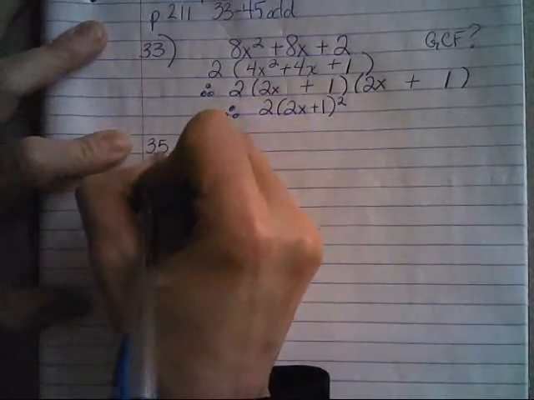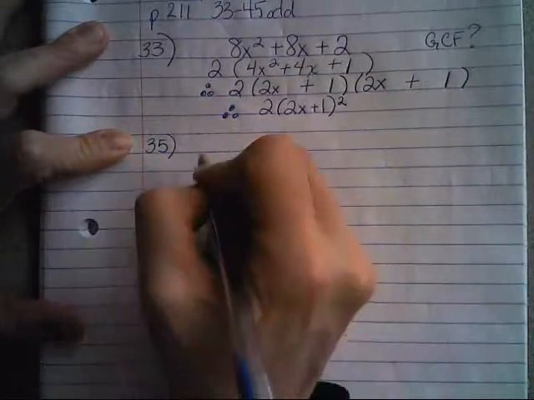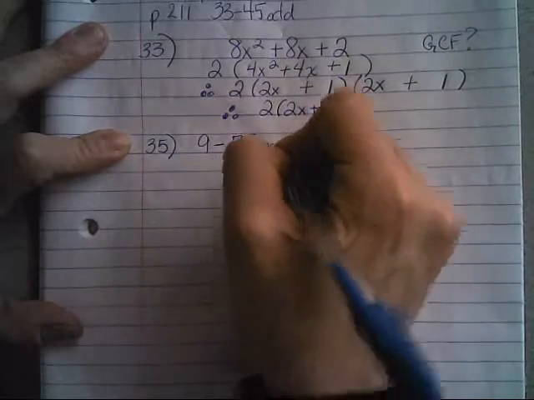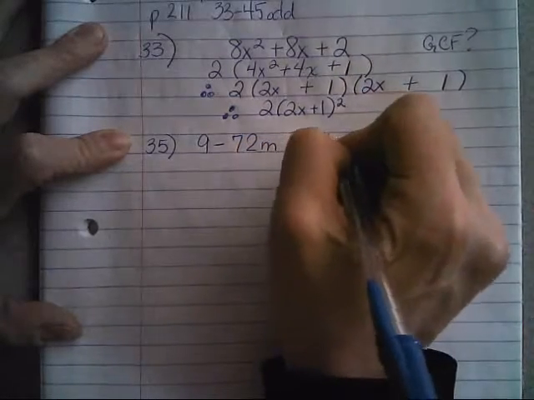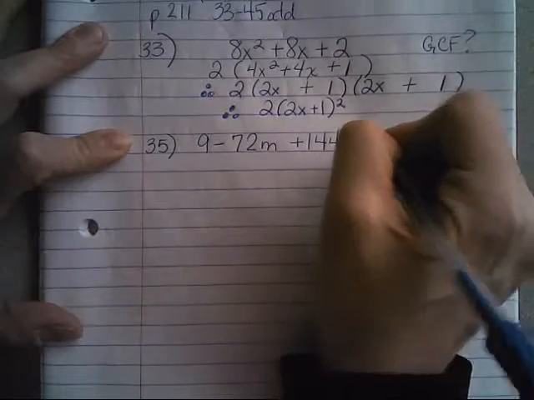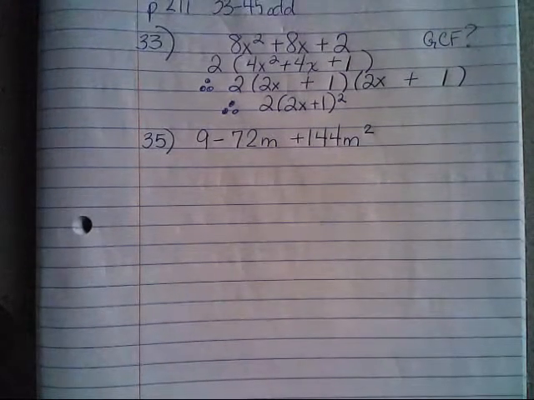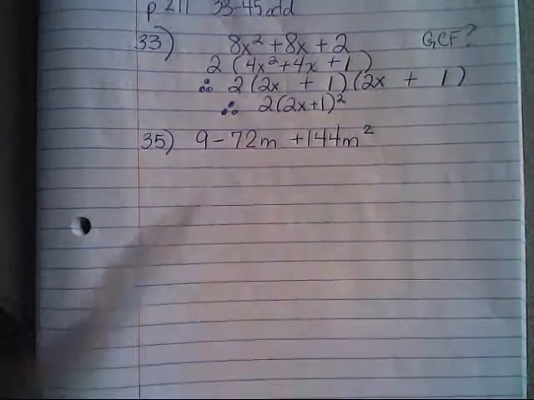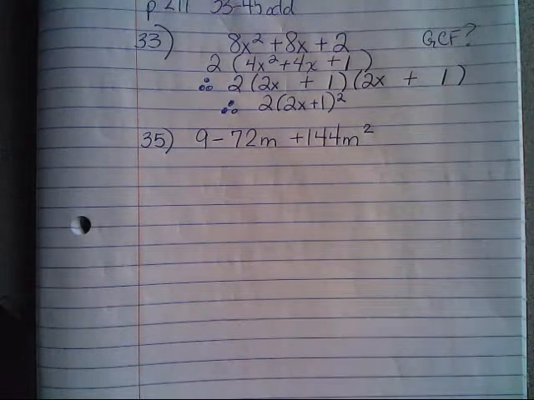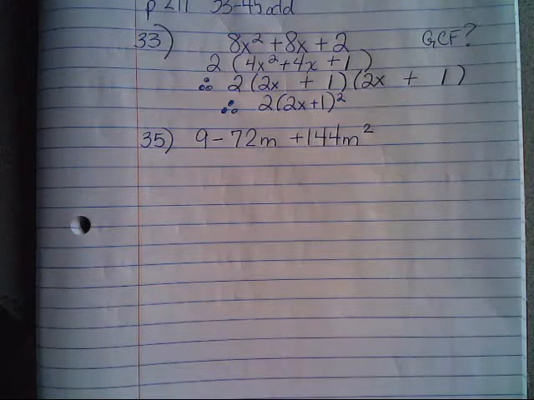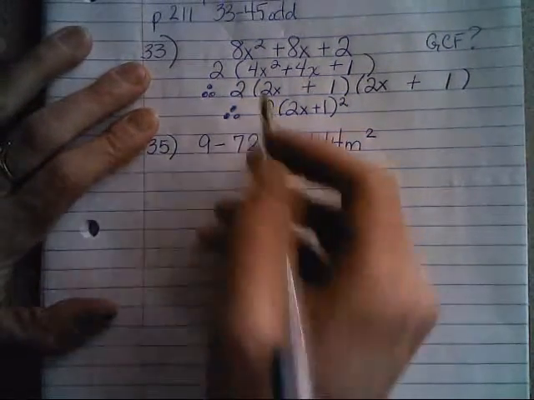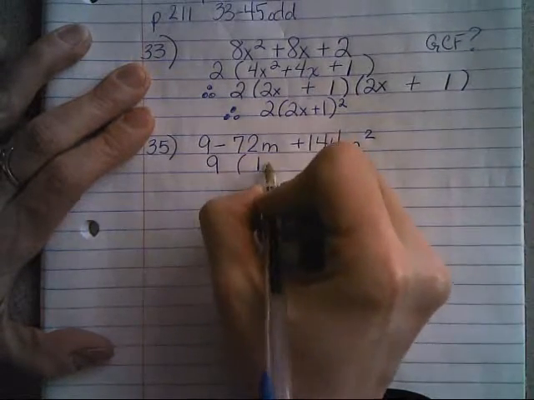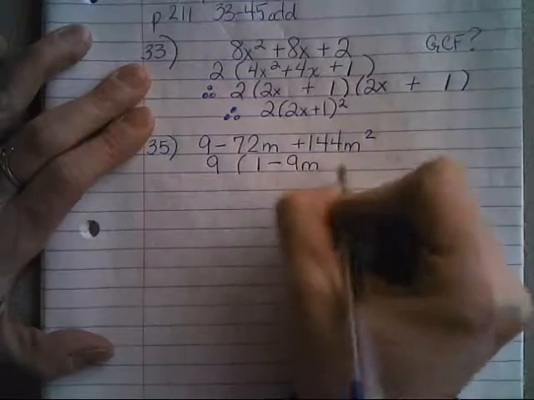Number 35: 9 minus 72m plus 144m squared. Is there a greatest common factor to all of that? We know these are divisible by 9. I'm going to check. Why, yes, it is. Each of these are divisible by 9. So if I pull a 9 out, I end up with 1 minus 9m plus 16m squared.